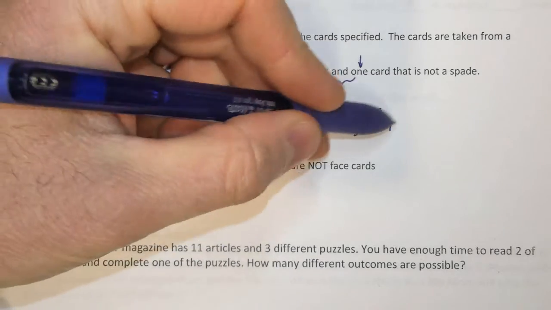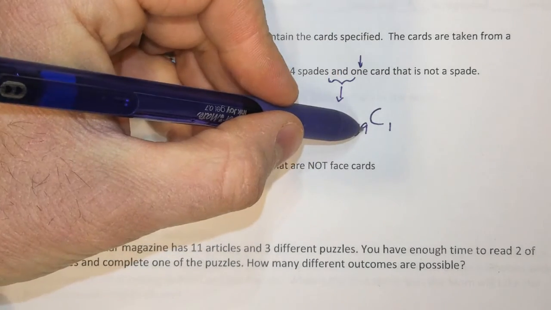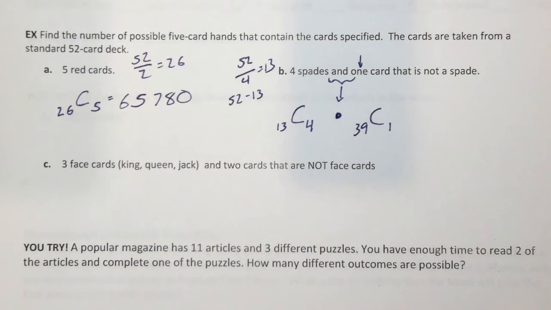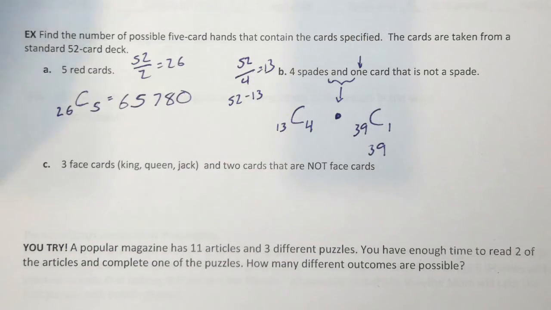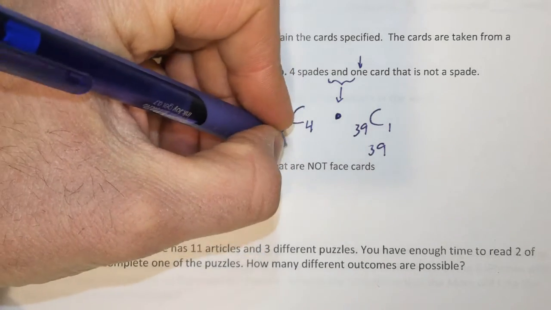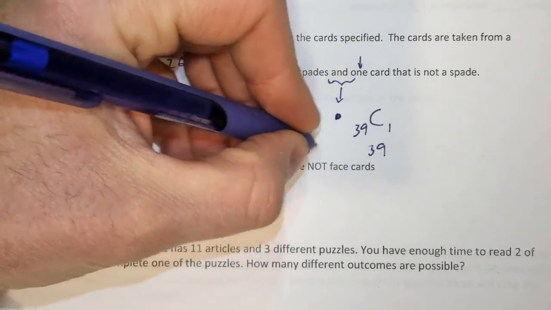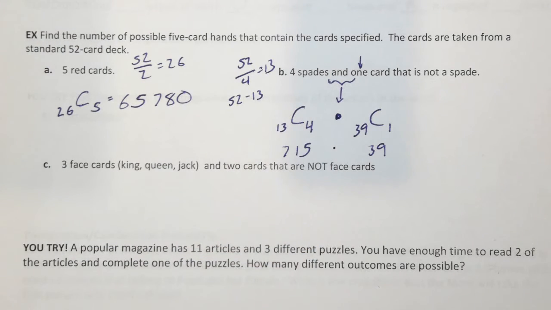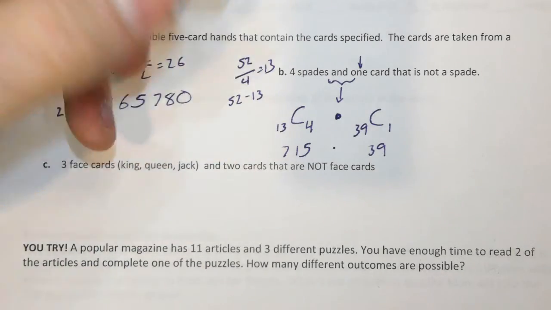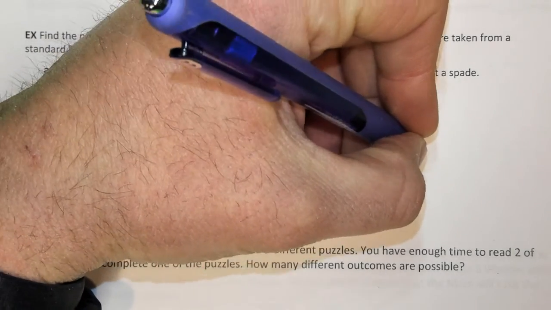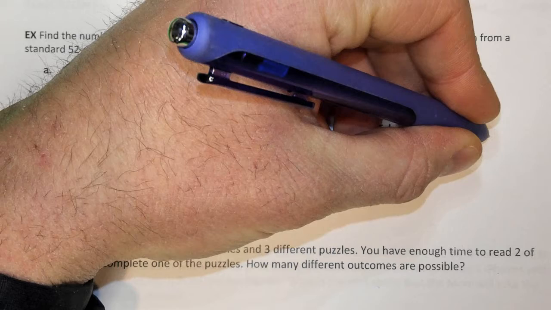This is something we had talked about in the very first video. Hopefully when you see something like 39 choose 1, you can really fast track that. Anytime you have a choose 1, it is always just going to be the initial number, which is 39. 13 choose 4 is definitely going to need to go into your calculator, or you're going to need to write out your factorial formula, and you're going to get a much larger answer, 715. Now we're going to multiply these 2 combinations together. Last time we only had 1 combination, now we have 2, and so we multiply them together. This is going to give us 27,885.